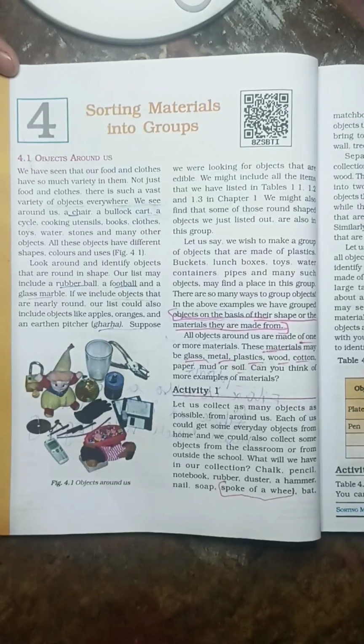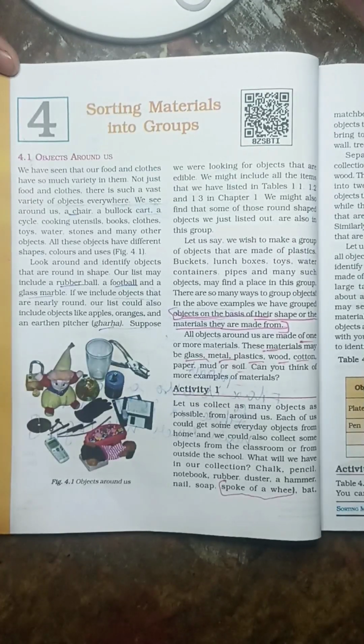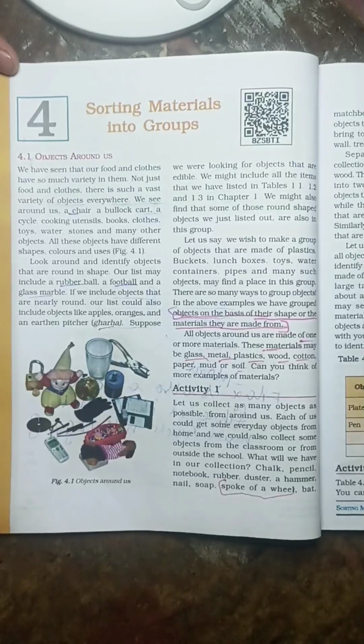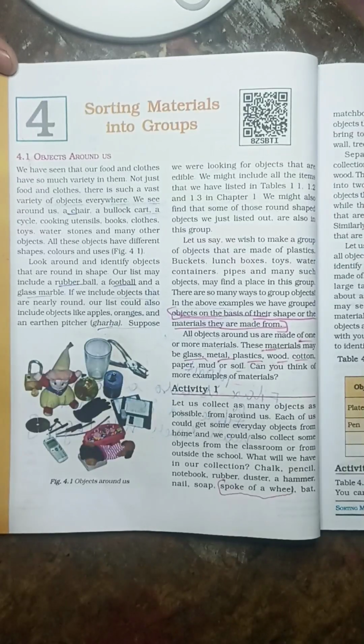We see around us a chair, a bullock cart, a cycle, cooking utensils, books, clothes, toys, water, stones, and many other objects. All these objects have different shapes, colors, and uses. Look around and identify objects that are round in shape. Our list may include a rubber ball, a football, and a glass marble.